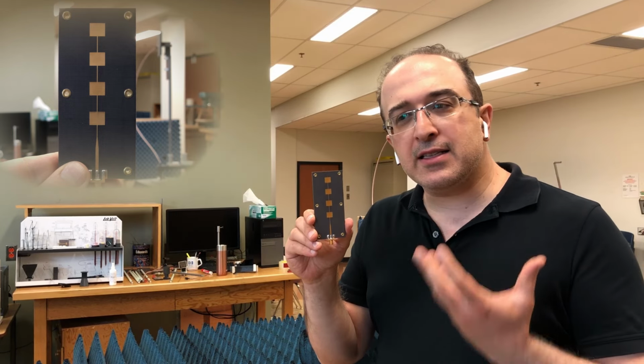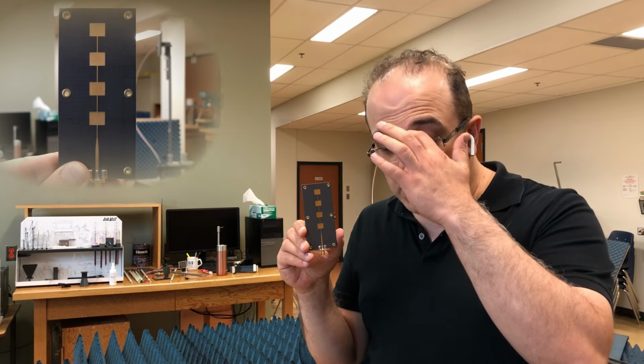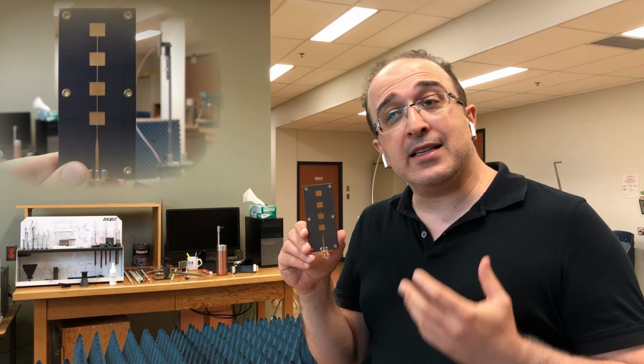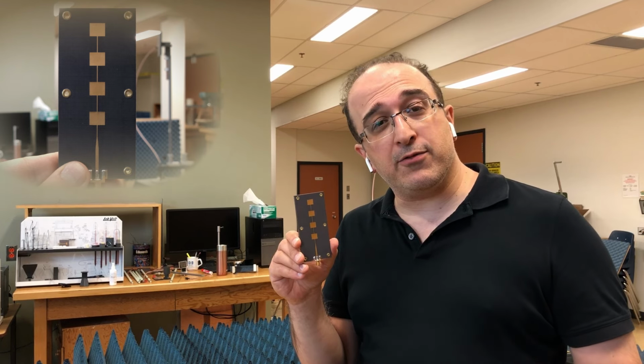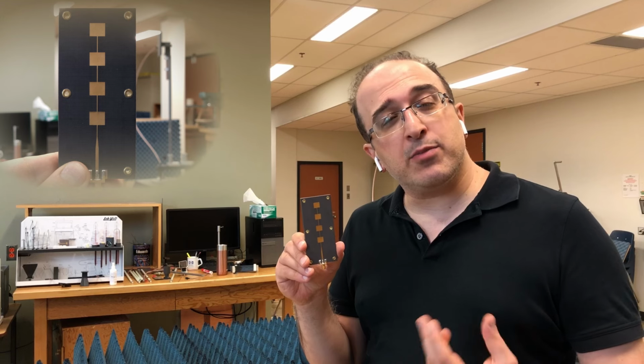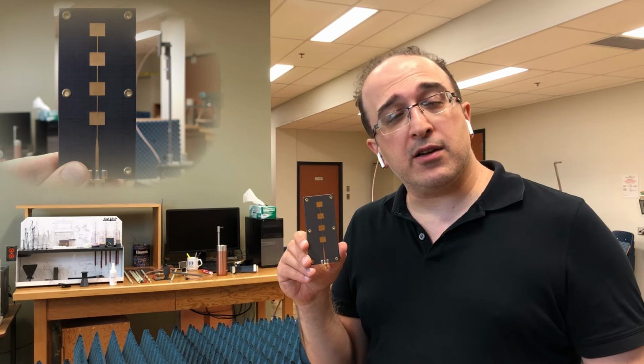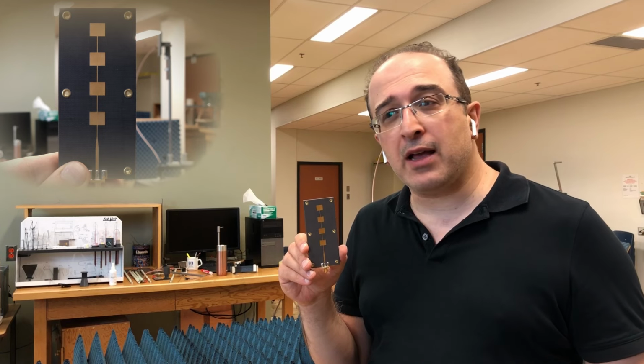So if you look at this structure, you see that the amount of transmission lines that you have is less compared to parallel fed. And this is an advantage in terms of loss, especially when you go to higher frequency, for example, in the millimeter frequency range. That could be an advantage for you.